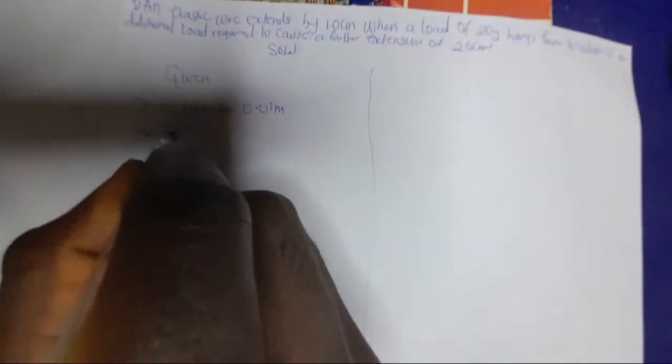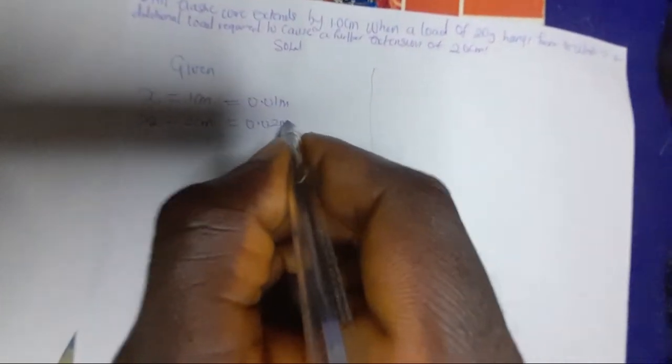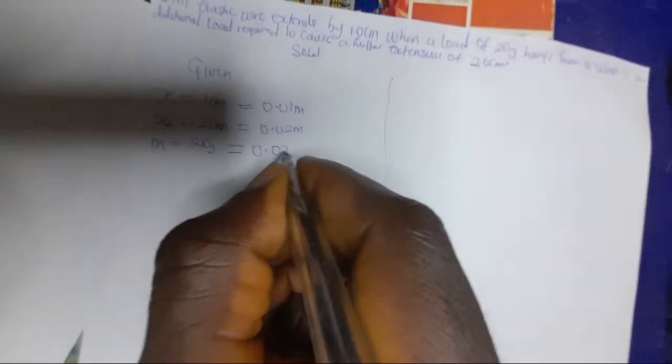Okay, now I told you earlier that if you are given a problem, you have to list out the parameters. So given x1 as equal to 1 centimeter, if you convert 1 centimeter to meter, it is equal to 0.01 meter, and x2, that's the extension after it's been extended, 2 centimeter will be equal to 0.02 meters, and mass m will be equal to 20 grams, which is equal to 0.02 kilogram.